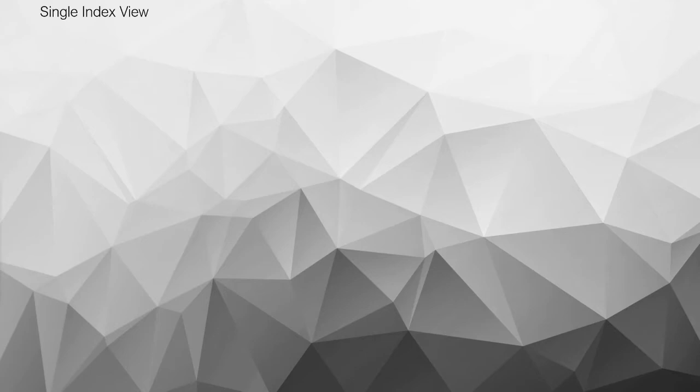To give a demonstration of what that really means, I've put together this little slide, and I've got this really ugly background just for the purposes of showing that it's a consistent single view. So what I'd like you to do is look at this and pretend that this is my index view. My web page only has one index view.